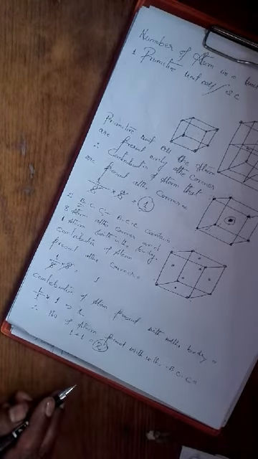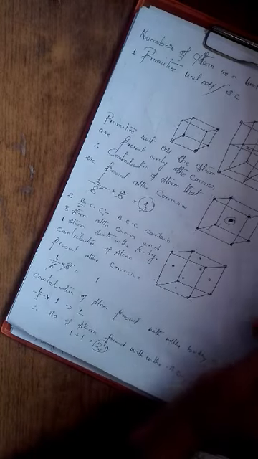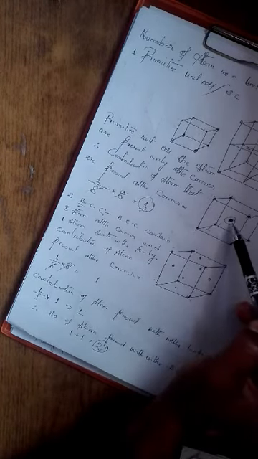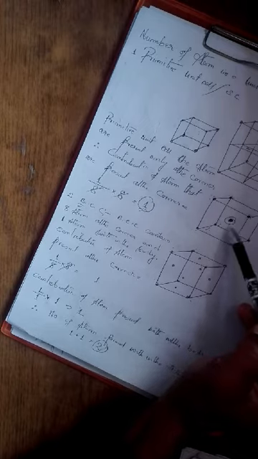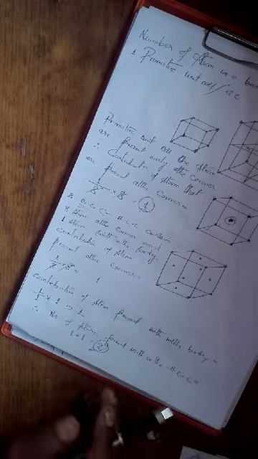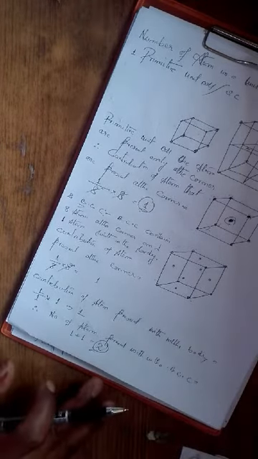Now what is the conclusion that you draw from here? Even though there are 8 corner atoms and 1 atom within the body, the contribution of atoms from all the corners will be equal to 1, and the atom within the body will be equal to 1, so the number of atoms that belong exactly to only one unit cell is how much?